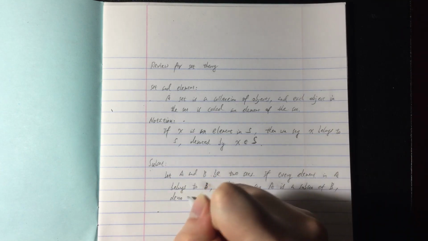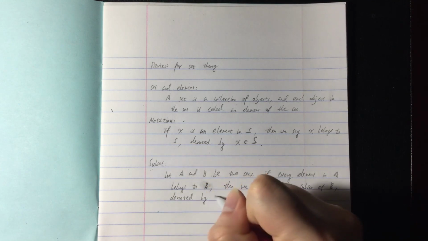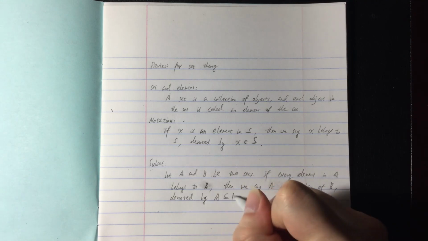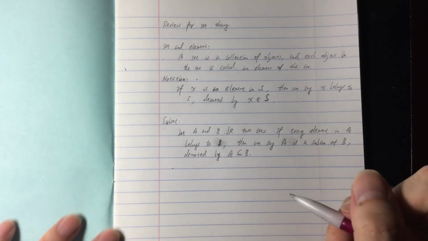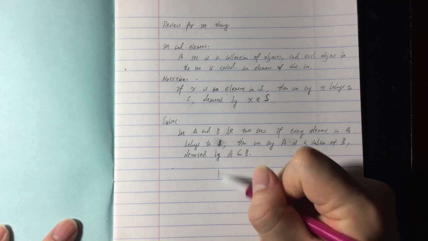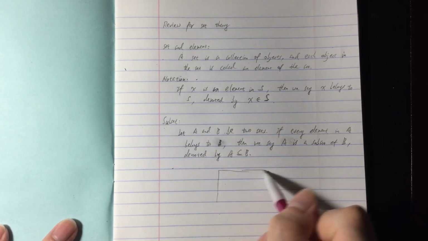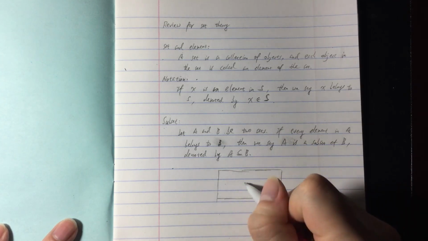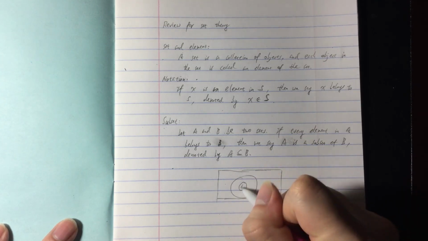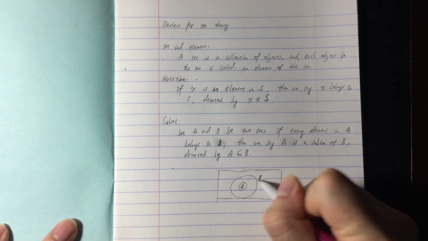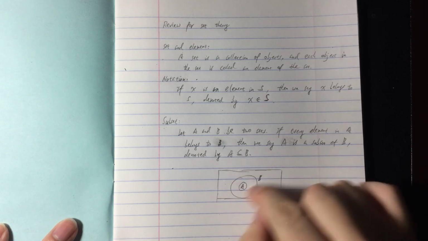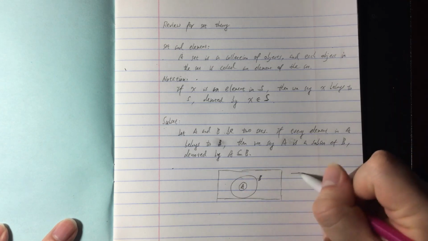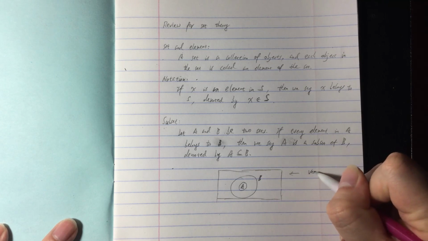Denoted by the notation A is a subset of B. If we use a picture, it can be represented by this. Let's set A, let's set B. Every element in set A belongs to set B. This picture has a name, it's called a Venn diagram.